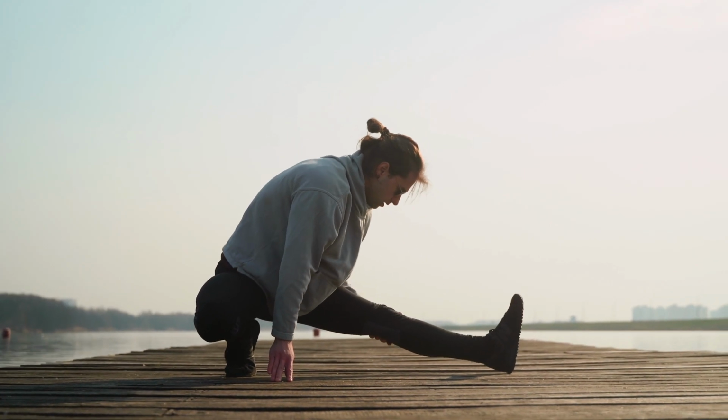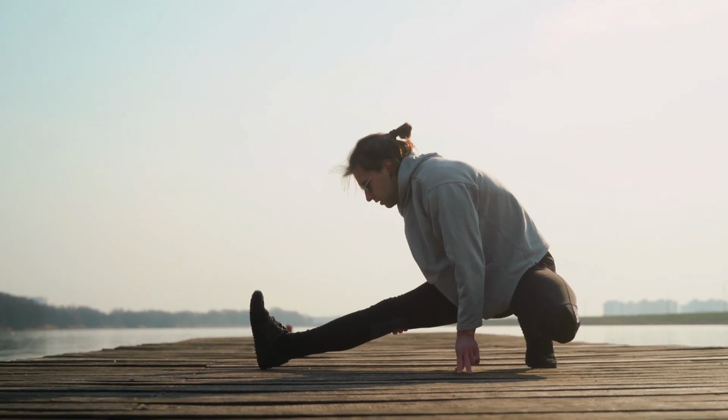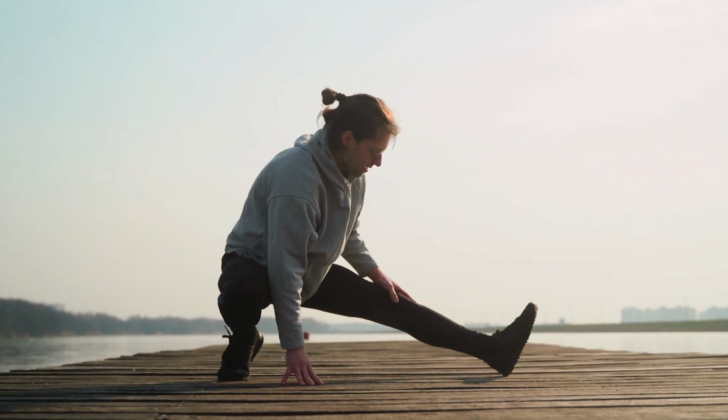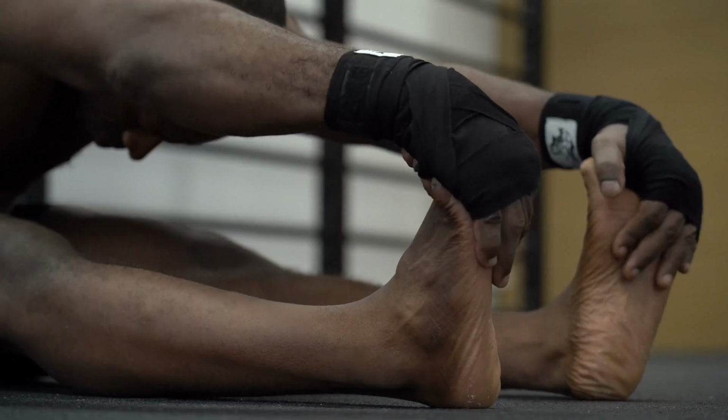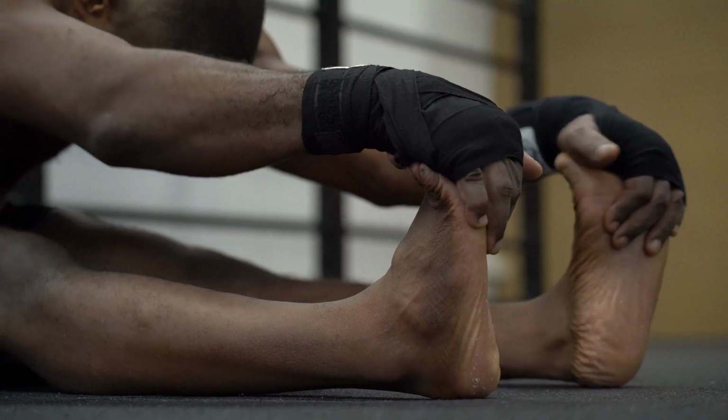General tips for knee injury management. Rest: allow the injured knee to rest to promote healing. Ice: apply ice to reduce swelling. Compression: use compression bandages to control swelling. Elevation: elevate the leg to minimize swelling.